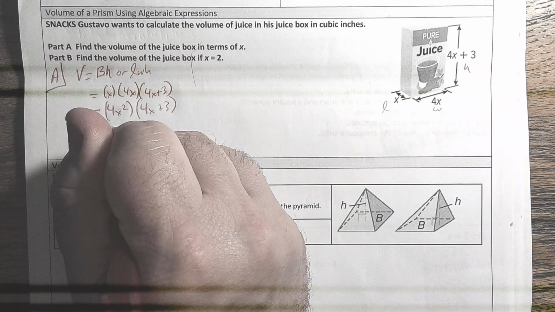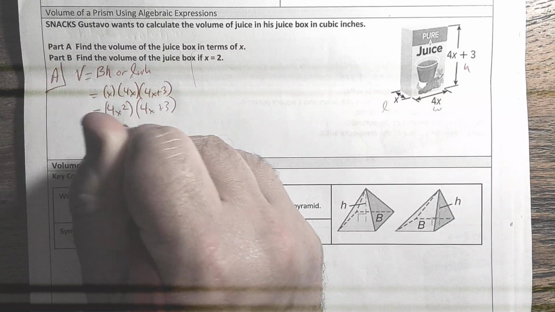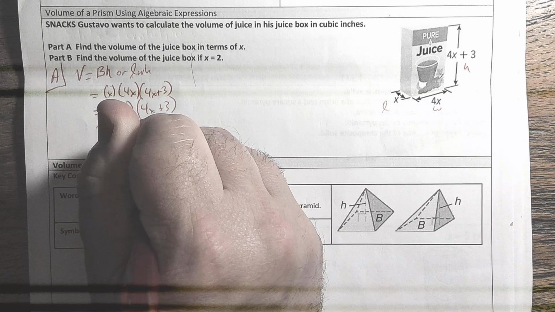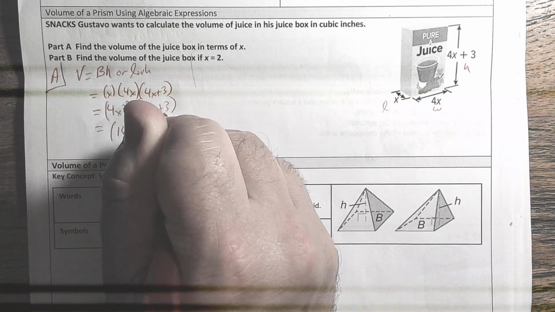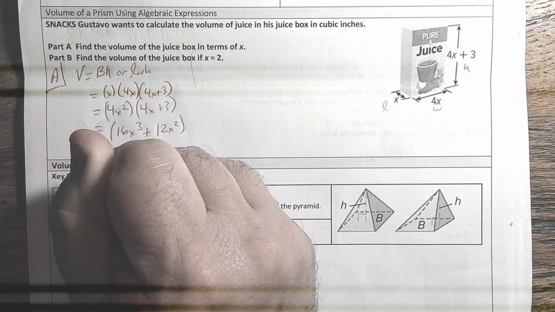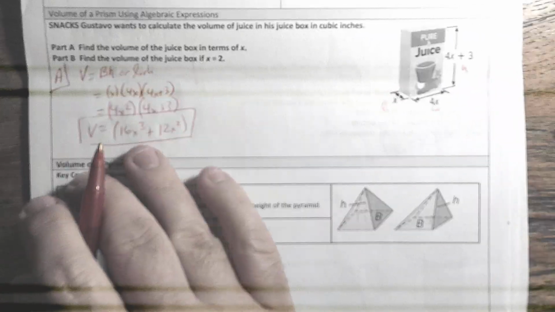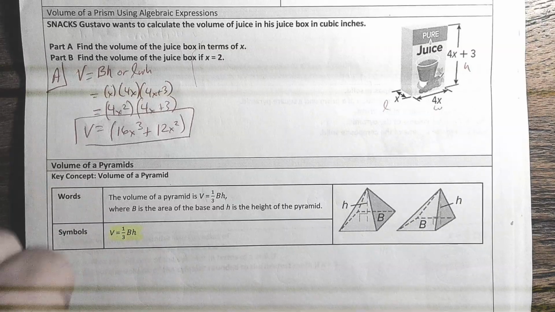4x squared times 4x, I'm just going to put parentheses. 4x squared times 4x is 16x cubed, plus 3 times 4x squared is 12x squared. So this is our part A in an algebraic expression.